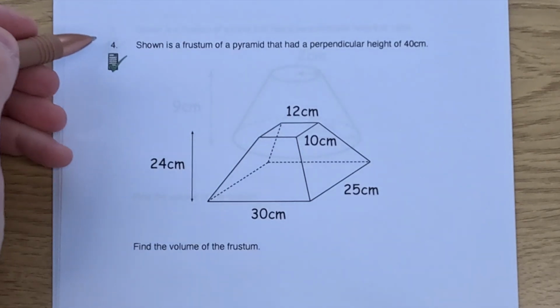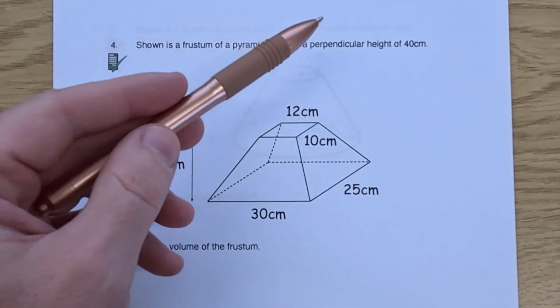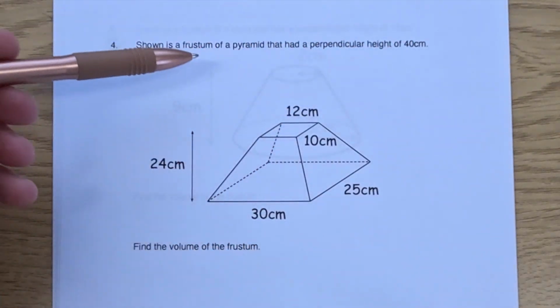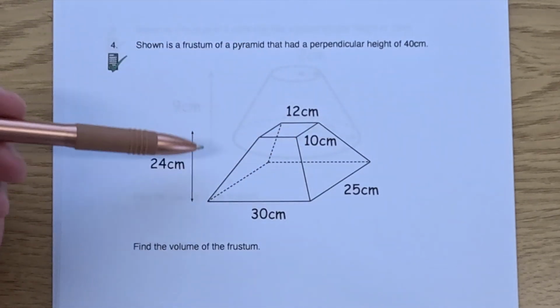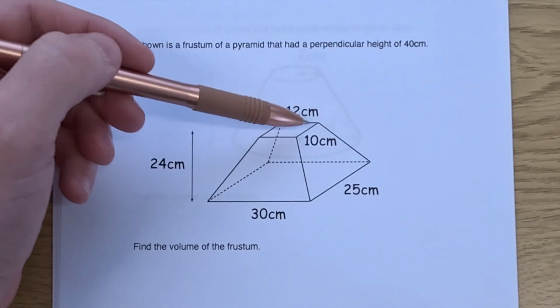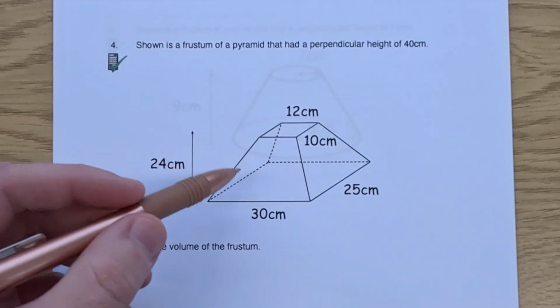Okay, let's have a look at our next question, question number 4. So question number 4 says, shown below is the frustum of a pyramid that had a perpendicular height of 40 centimeters. So there was a pyramid that had a height of 40 centimeters, and this is the frustum that's left after the pyramid at the top's been removed. The top of the pyramid has been chopped off. And then we've been asked to find the volume of that frustum.